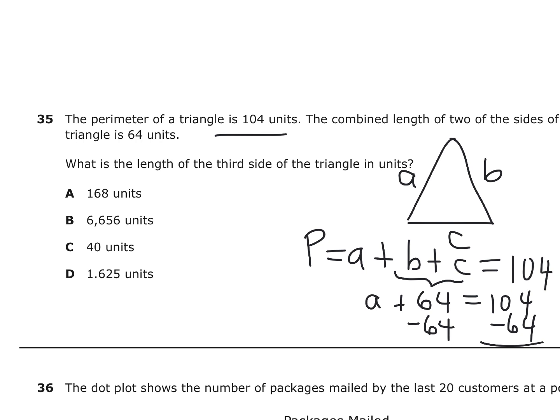104, 4 minus 4 is 0, 10 minus 6 is 4. It looks like it should be 40. 40 was the correct answer for number 35. The answer is C.